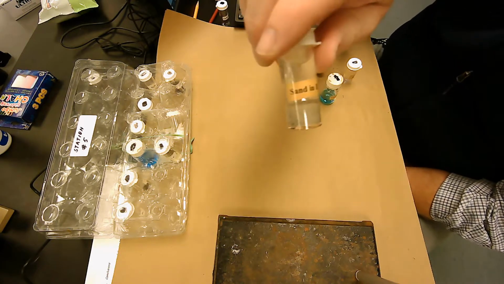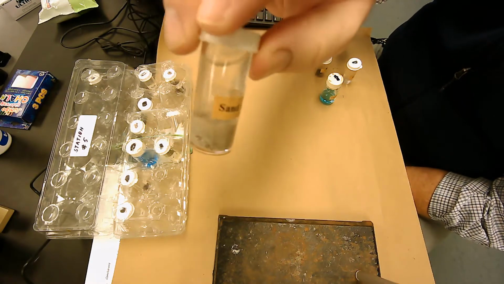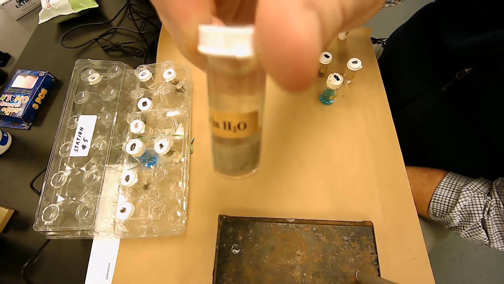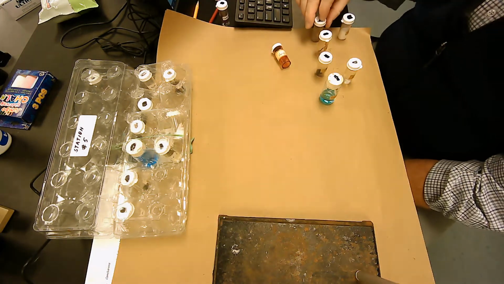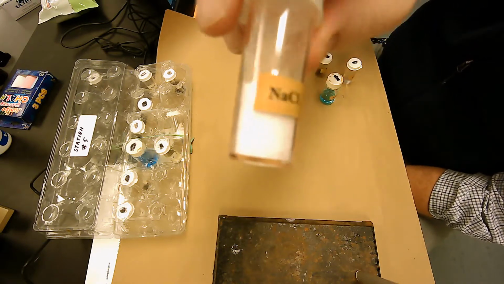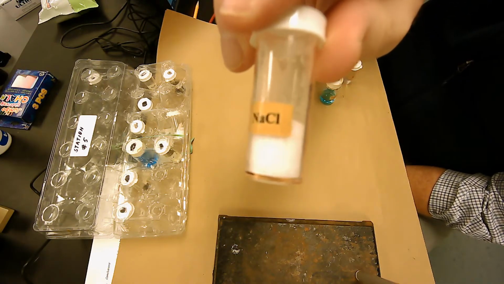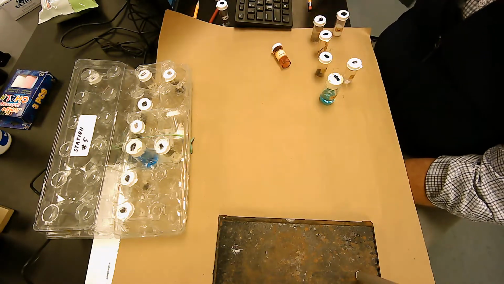Number nine, sand in water. So we have liquid water, and then in the bottom of that you see the sand. Sand in water. Sand is visible and the water is visible. And number 10, sodium chloride. NaCl, table salt, you know it well. NaCl, sodium chloride, number 10.